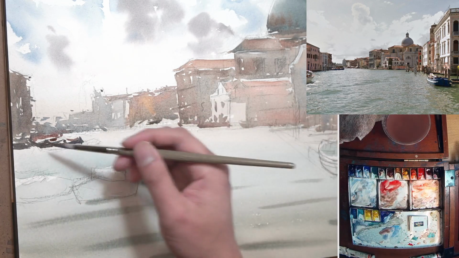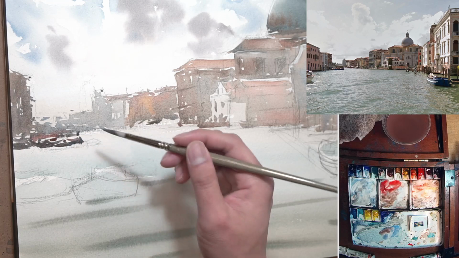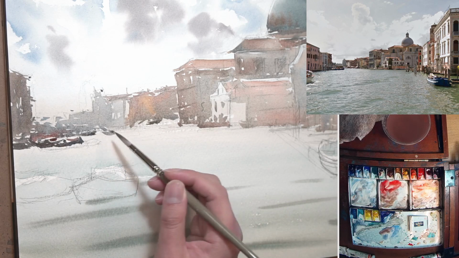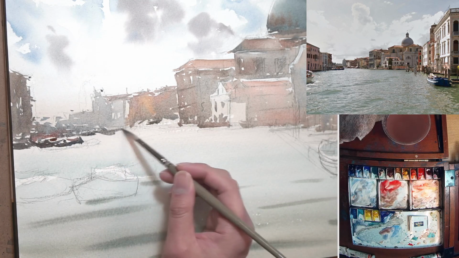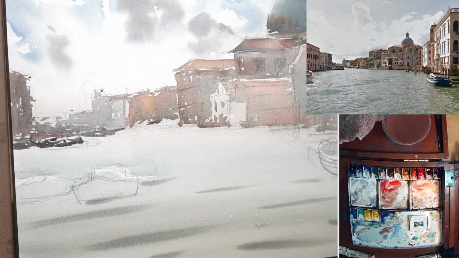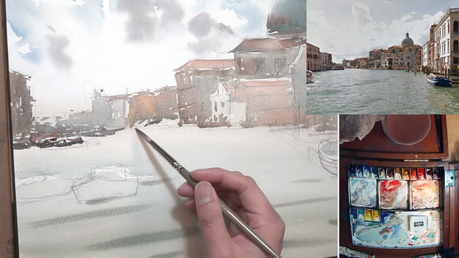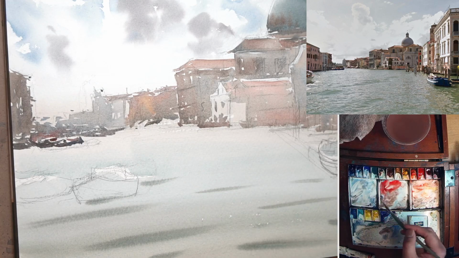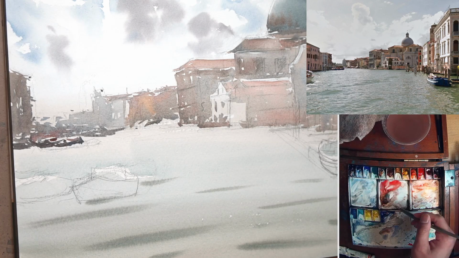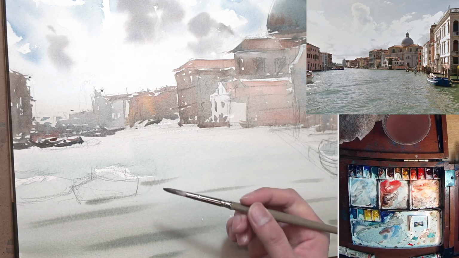Okay, these are all suggestions. Visual language, just leave everything as a suggestion. Leave everything kind of expressionless. Okay. Now I think coming down here, warmer and definitely darker. Okay, not too dark though, it's still in the distance.